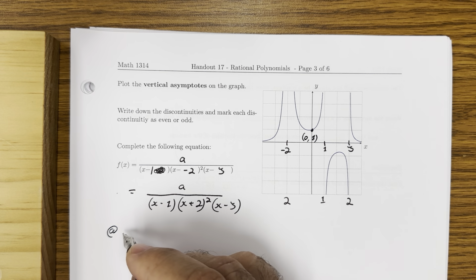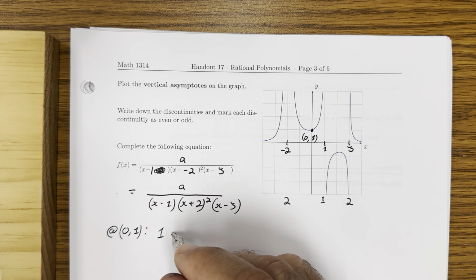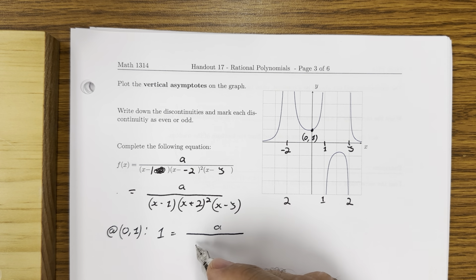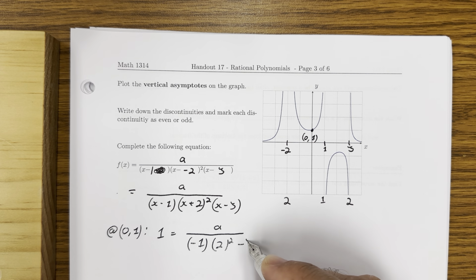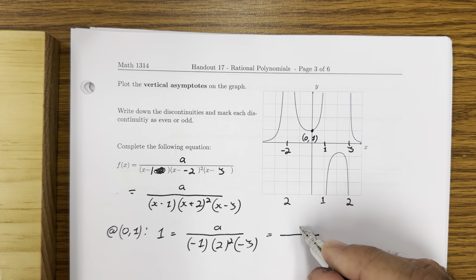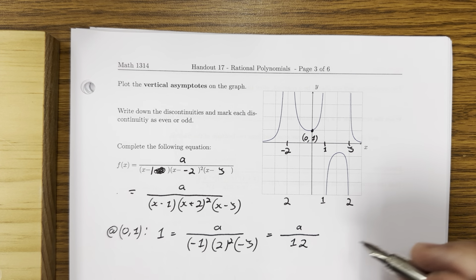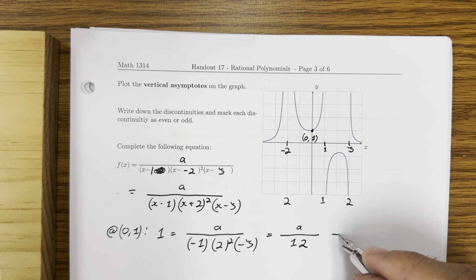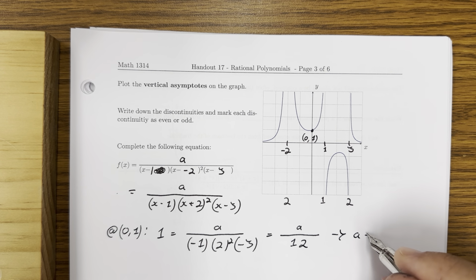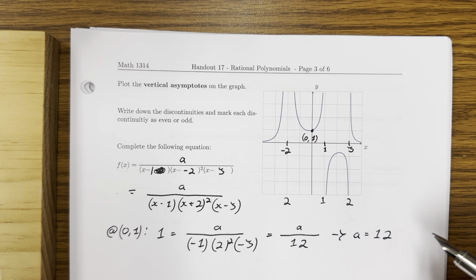So at 0, 1, we'll have 1 equals a over negative 1 times 2 squared times negative 3, giving us a over, so we would have negative times a negative, making that a positive. 2 squared is 4. 4 times 3 is 12. And so solving for a, we'll find that a equals 12.